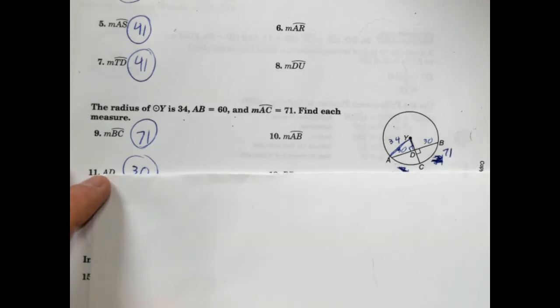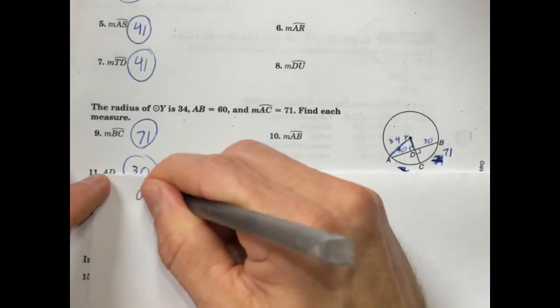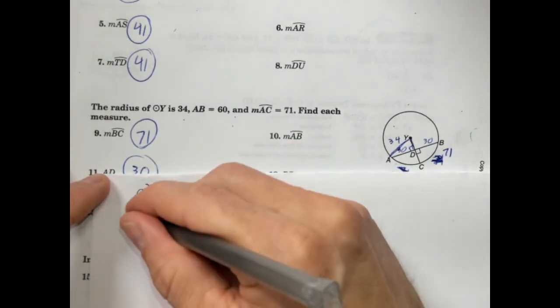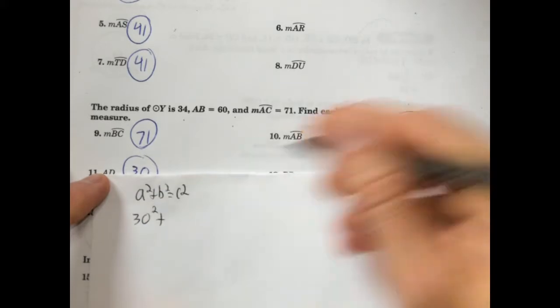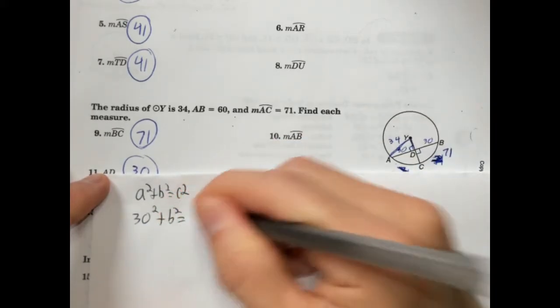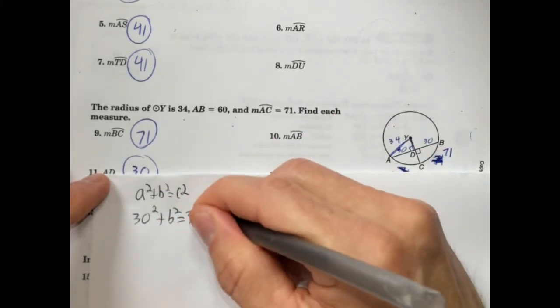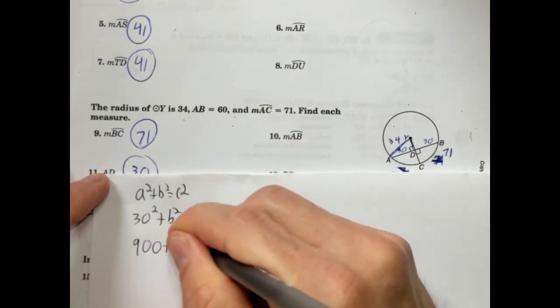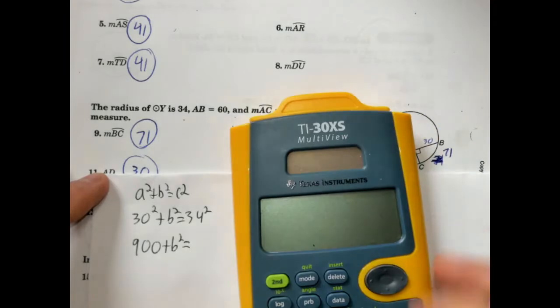So let's go ahead and write a squared plus b squared equals c squared. Our a in this case will be 30 because it's the leg. We don't know what the b is. And our hypotenuse is 34. So 30 squared is going to be 900 plus b squared. 34 squared, I don't know what that is. Let's find out. 34 squared is going to be 1,156.